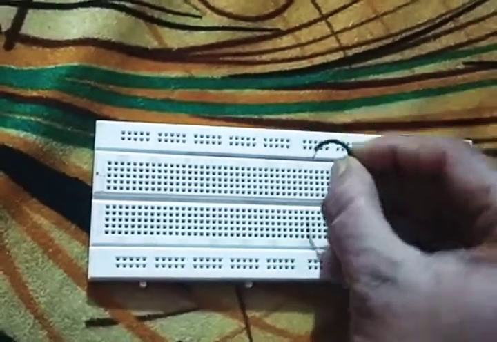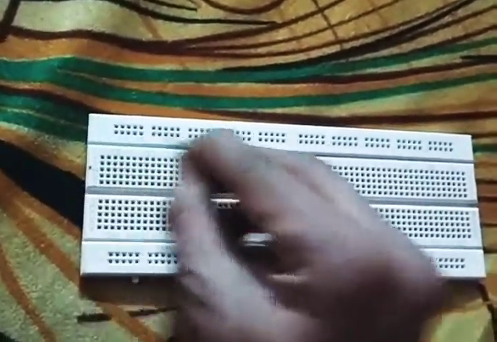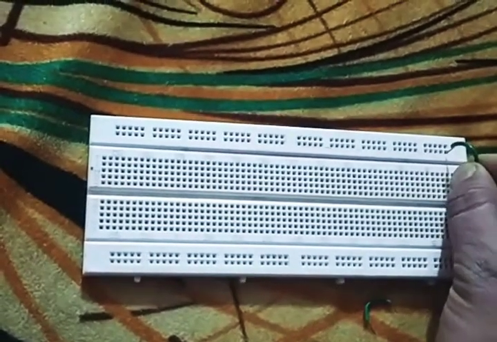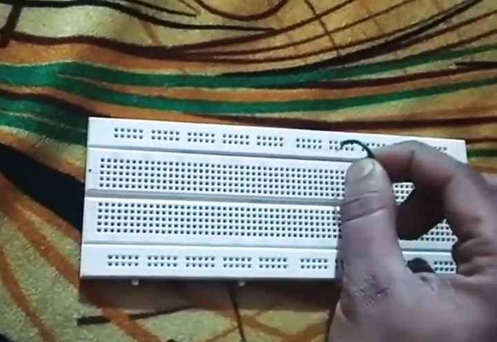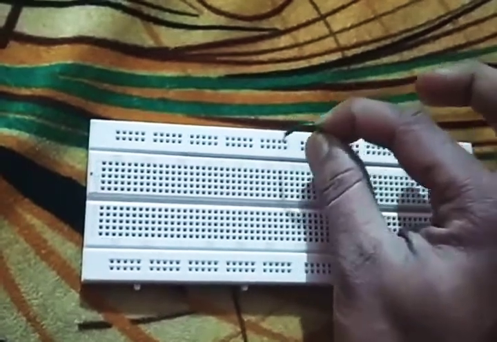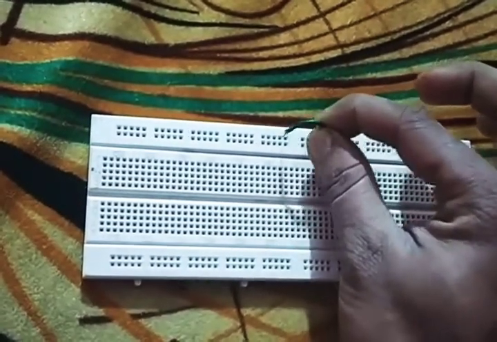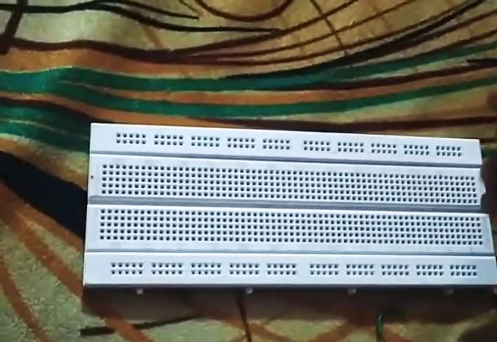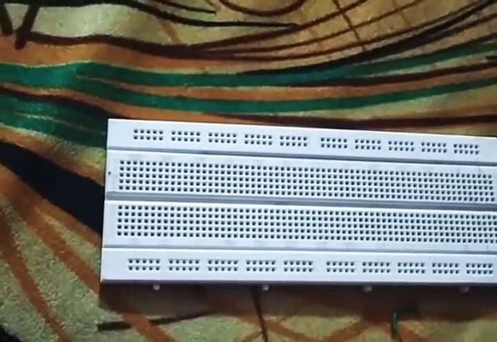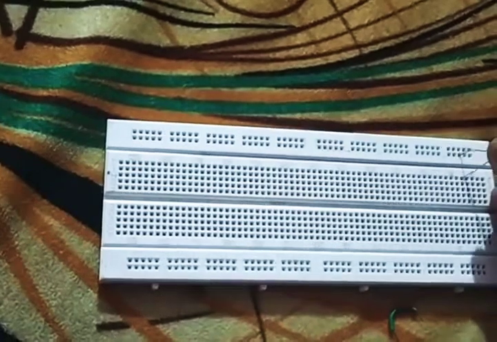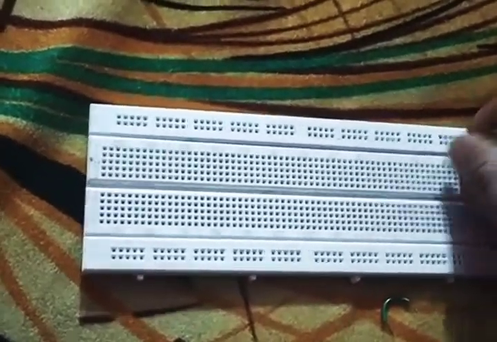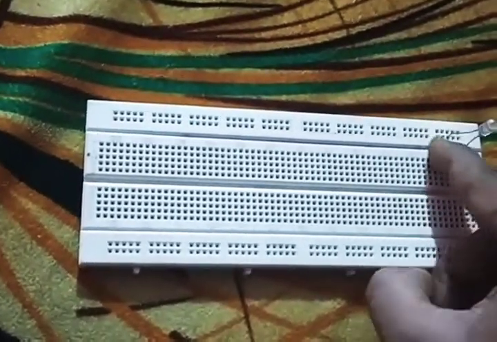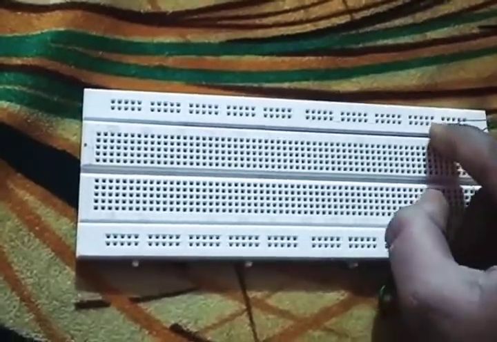So if we want to make a connection from here to here, so that we can use this whole line, we will simply put a connector over here, and then we can make the circuit. Suppose I'm just going to take an example. I want to put the LED's leg first. Suppose I'm putting an LED's leg in the second of the horizontal line.